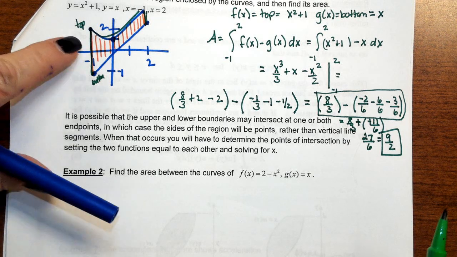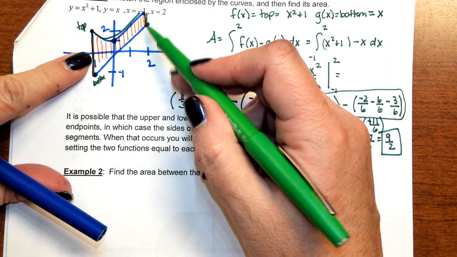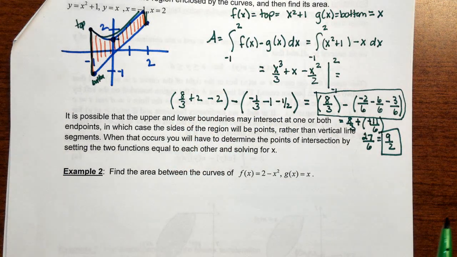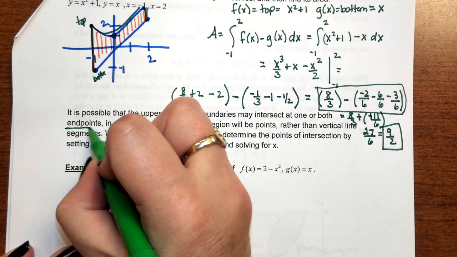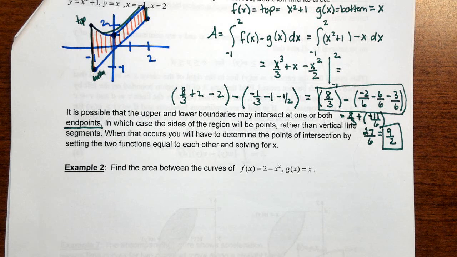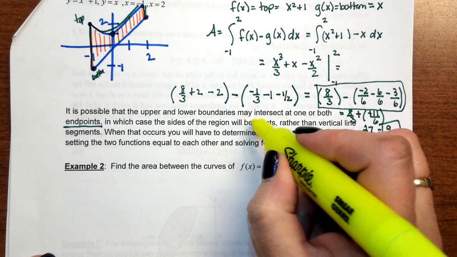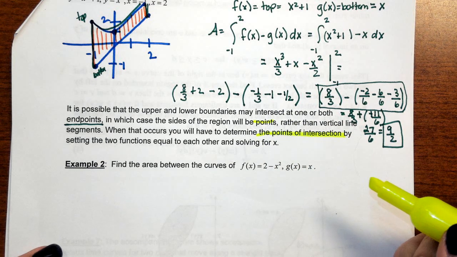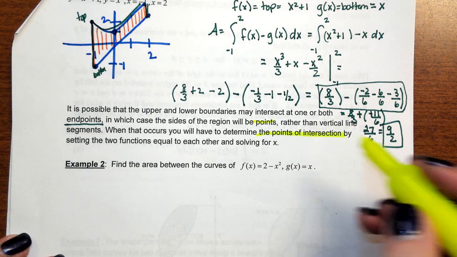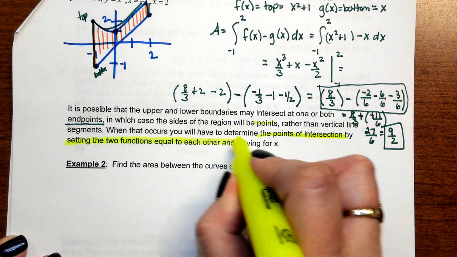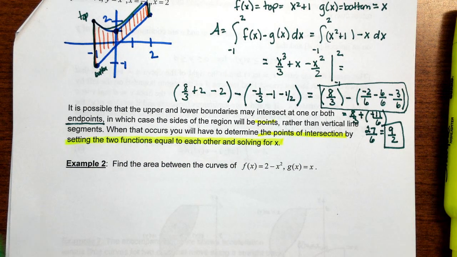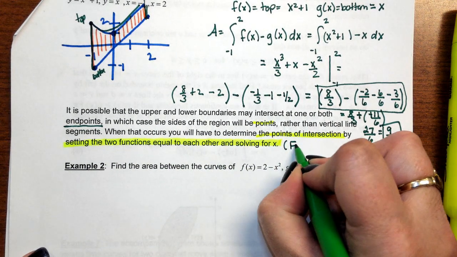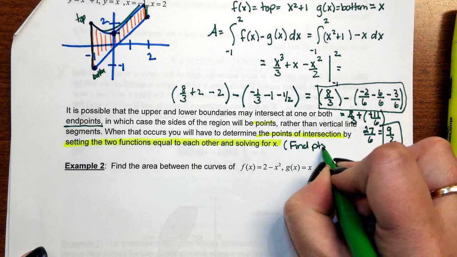So sometimes, instead of having lines as the bounds given to you, the curves are going to intersect at endpoints. So instead of having vertical lines, they're going to be points. So we have to determine the points of intersection to figure out our bounds. The way we would figure out our bounds is we would set the functions equal to each other and then solve for x. This is how we'll find our bounds, to find the points of intersection.